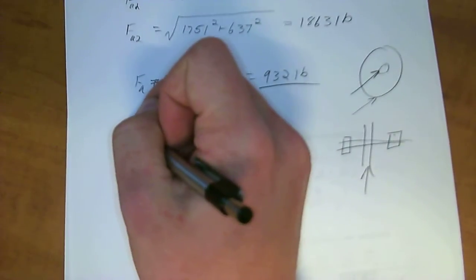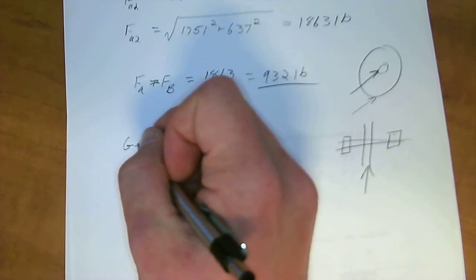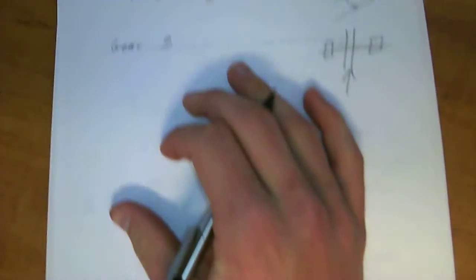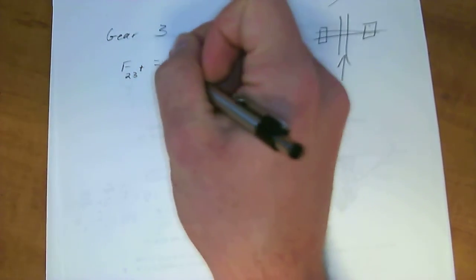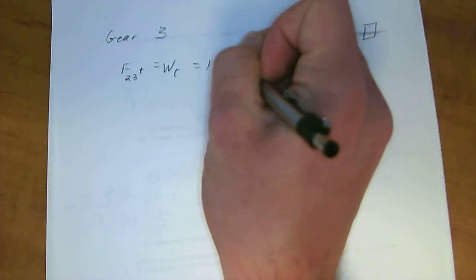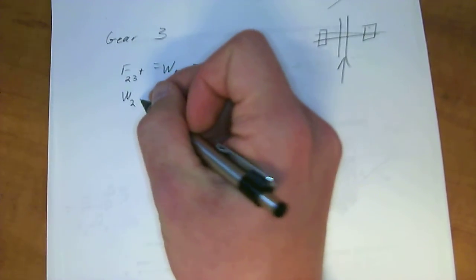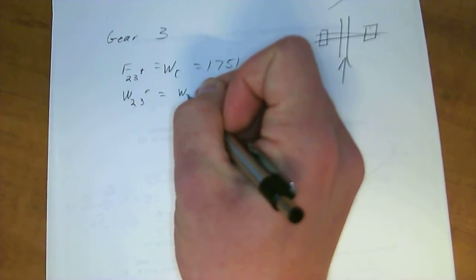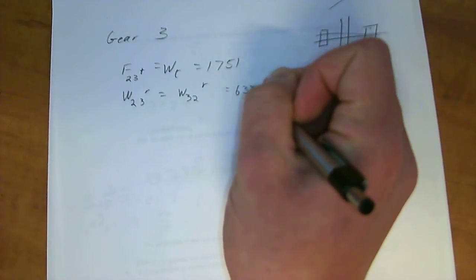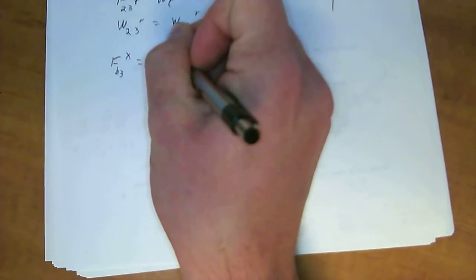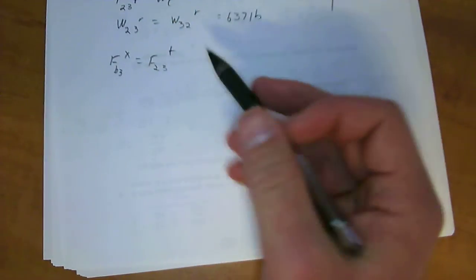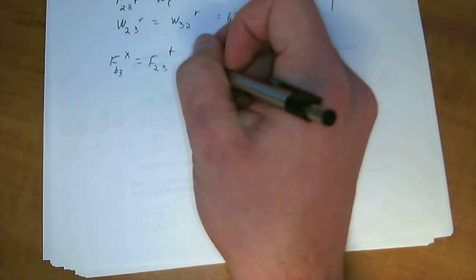Alrighty then, for gear 3, okay, then F23T is going to equal WT, like I said before, which is equal to 1751. W23R is equal to W32R, which is equal to 637. Let's go through here and label all the stuff again. So then FB3X is equal to F23 tangential, again because it's circular gears and the force is identical. Or you can call these some of the forces equations, it doesn't really matter.